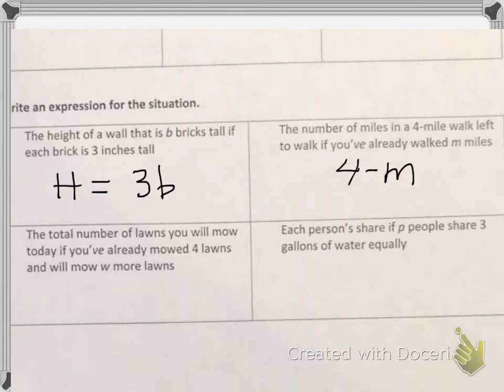The next one says the total number of lawns you will mow today if you've already mowed 4 lawns and will mow W more lawns. So that will be easy to figure out. It'll be the 4 lawns that you've already mowed plus however many more lawns that you mow, which we said would be represented by the letter W or the variable W.